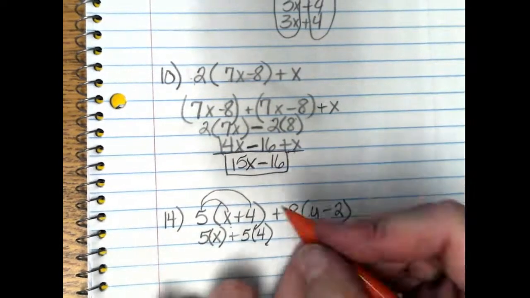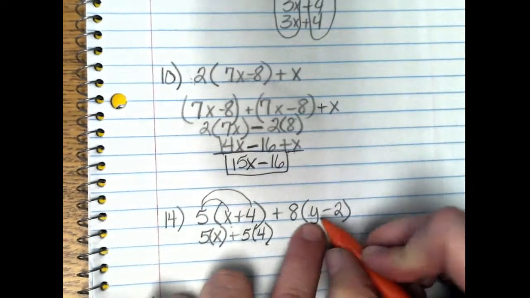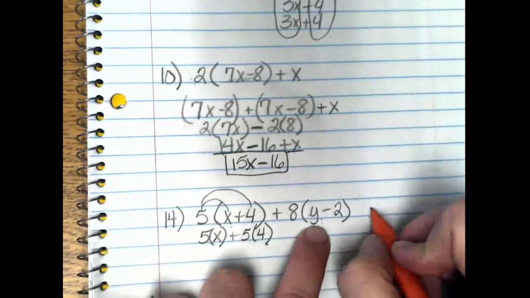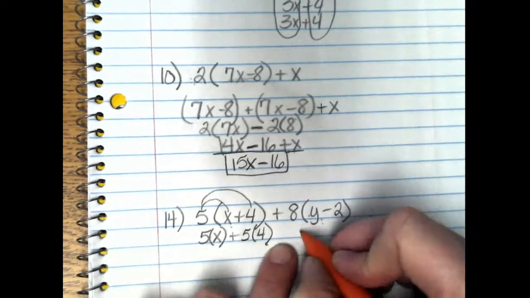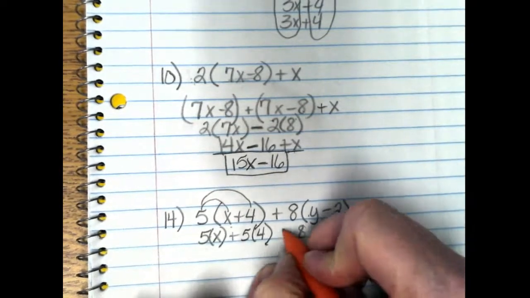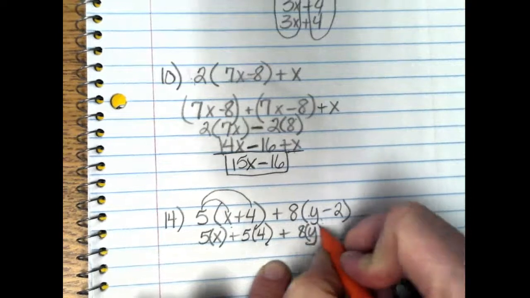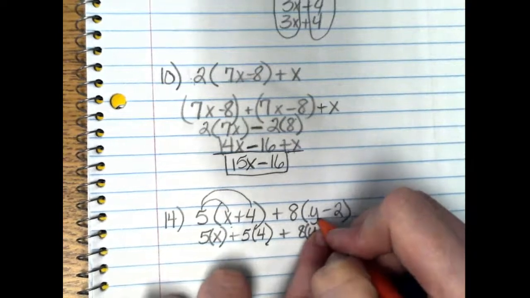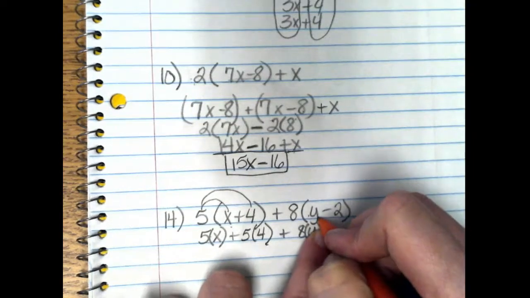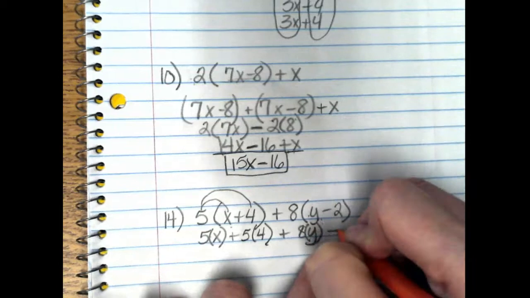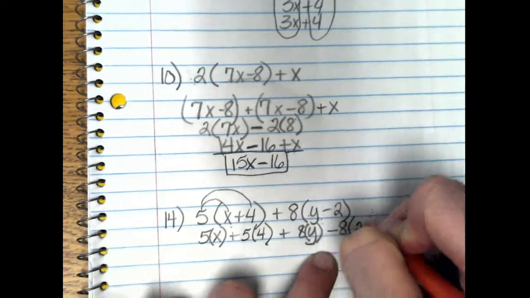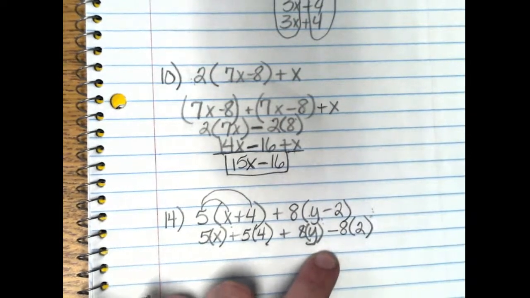Okay? What about this one? Well, if I repeatedly take y minus 2, y minus 2, y minus 2, y minus 2, wouldn't I have 8 groups of y? And if I'm taking away 2, taking away 2, taking away 2, taking away 2, taking away 2, I'm going to take away 8 groups of 2. Does that make sense?